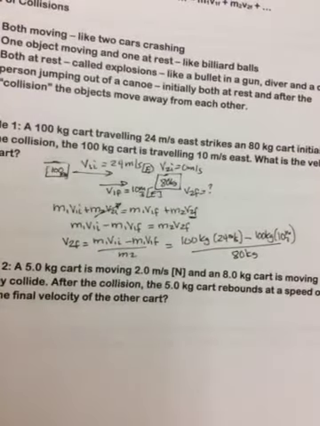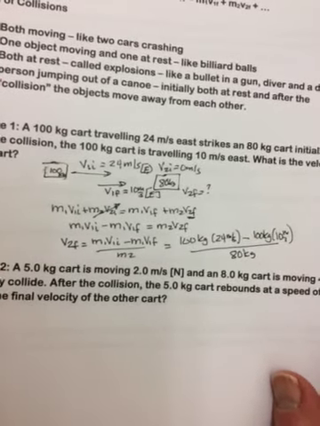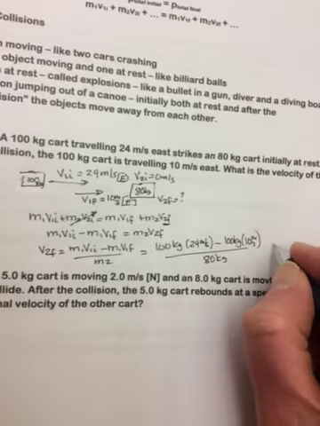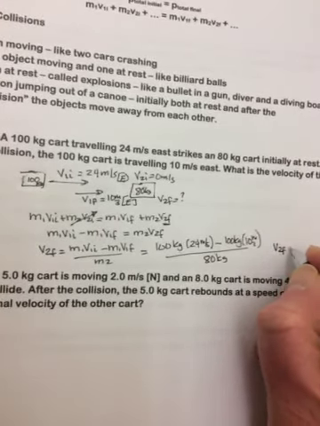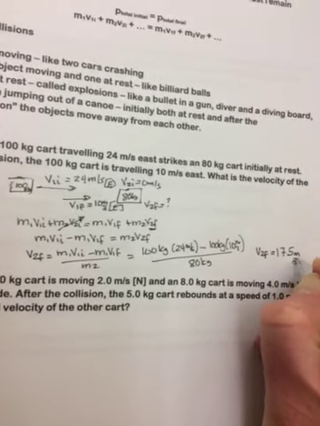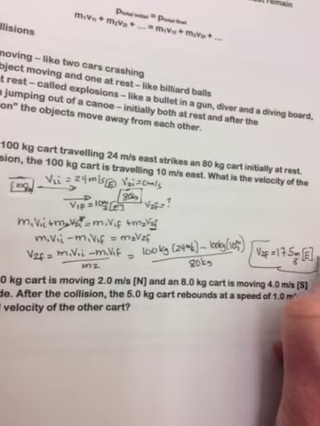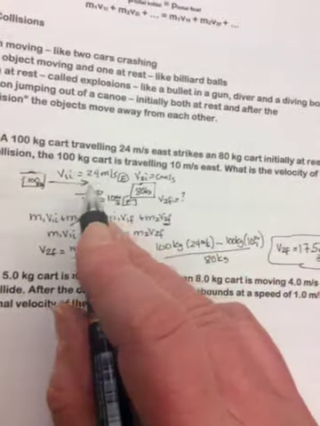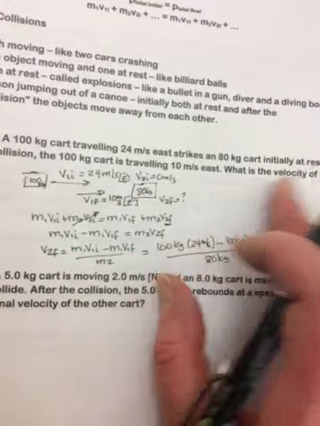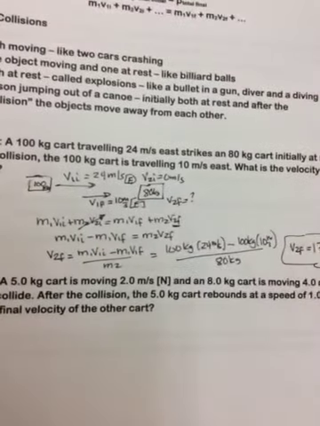So 2,400 minus 1,000, 1,400 divided by 80, 140 divided by 8. You will end up getting V2 final to be 17.5 meters per second, positive, which means it's going east. And that should make sense, because this one was going east to begin with and slows down, so this one must pick up going east. Okay, so that's the first example.